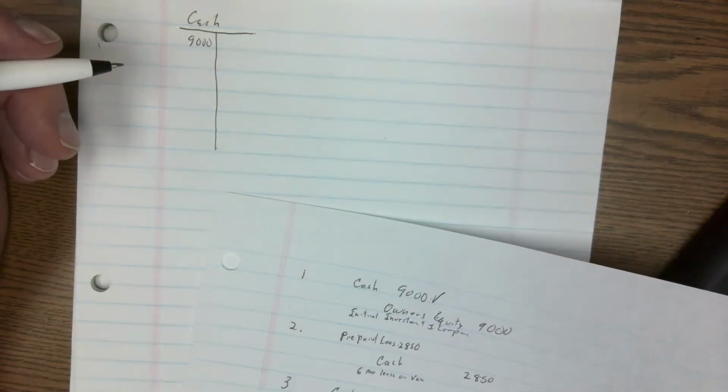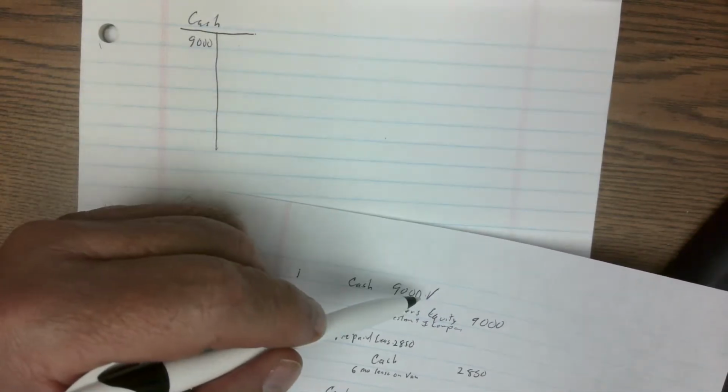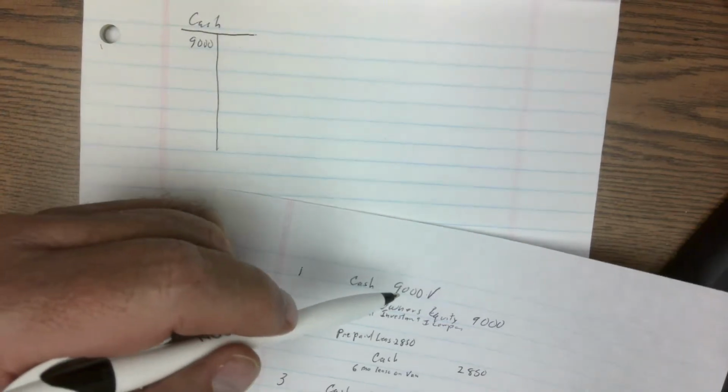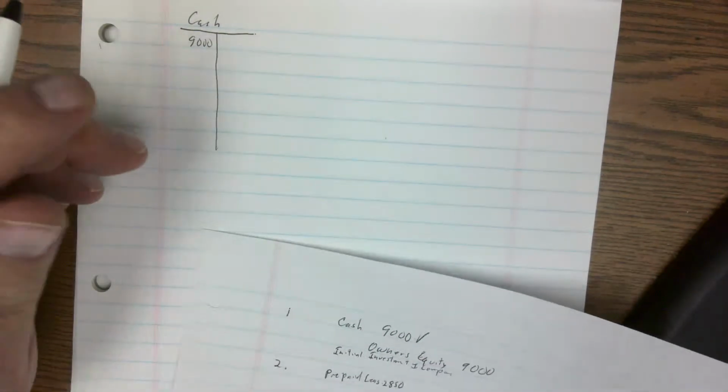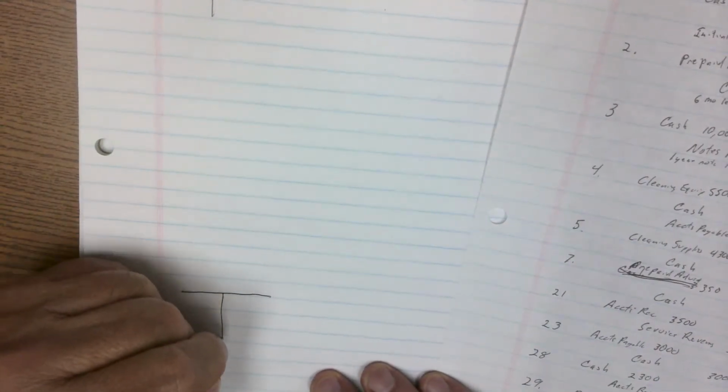If I had a true ledger, what I would do is I would put the page number of the ledger that it was posted to. This is the only page, so it doesn't matter. And I'm going to come all the way down here and put in one called owner's equity.